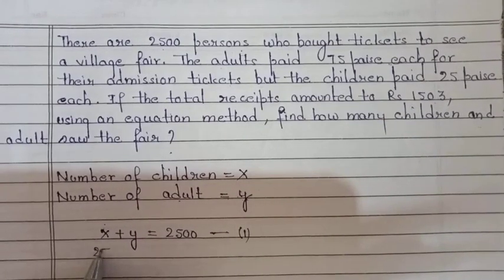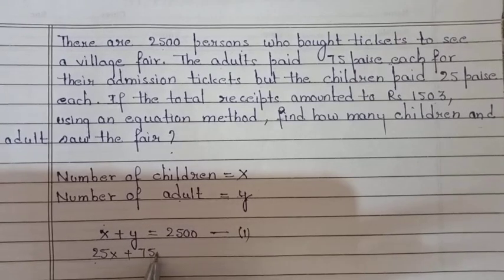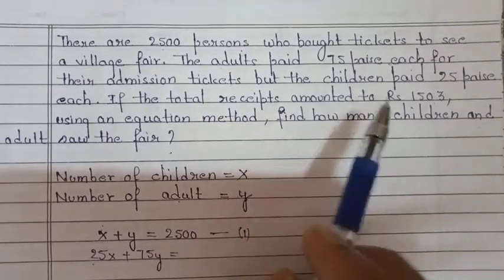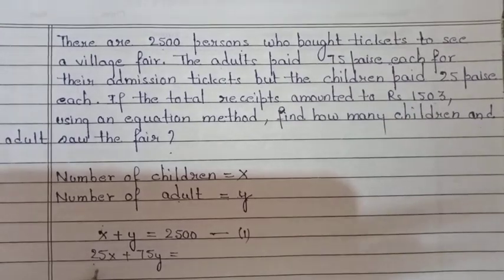So 25x is the collection from children plus 75y is the collection from adult, and the total is rupees 1,503.